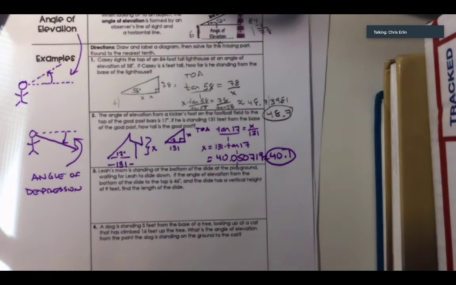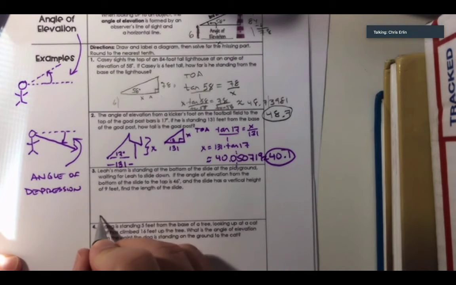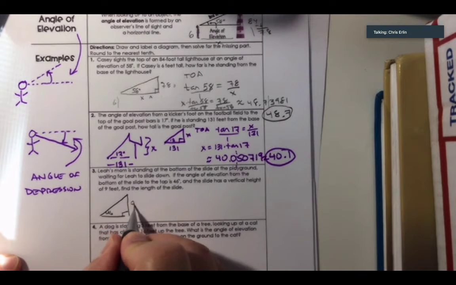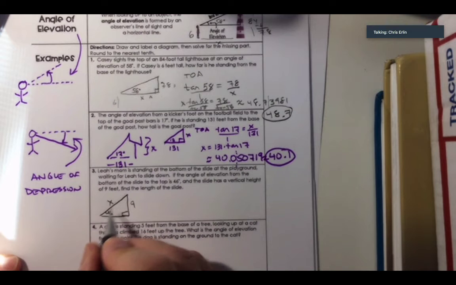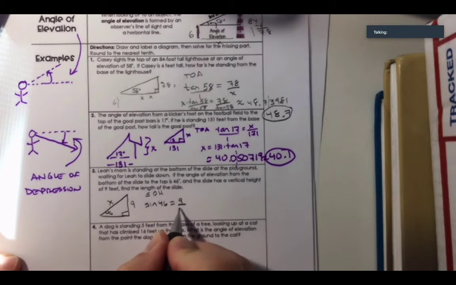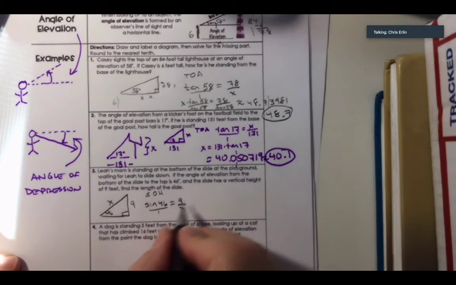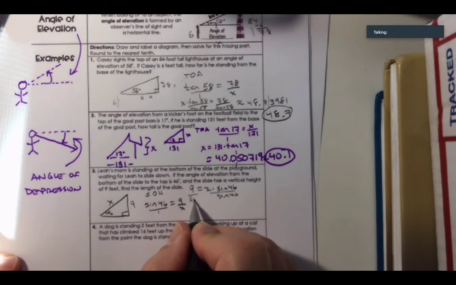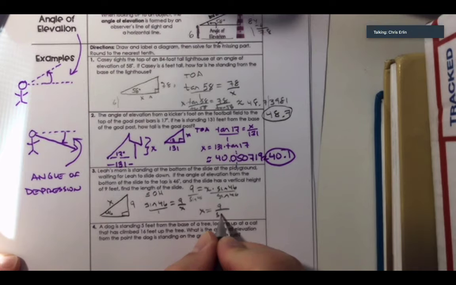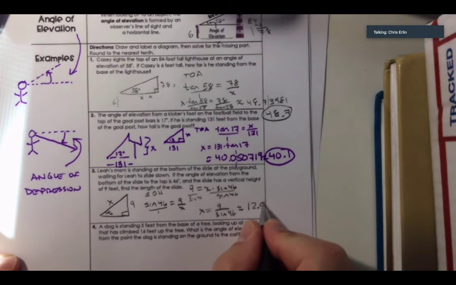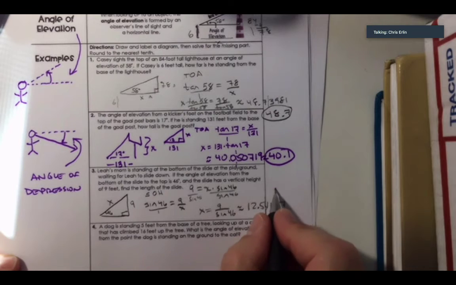Leah's mom is standing at the bottom of the slide of the playground, waiting for Leah to slide down. If the angle of elevation from the bottom of the slide is 46 degrees, so looking up, and the slide has a vertical height of 9 feet, find the length of the slide. So now we're looking for this slanted length. Relative to this angle, that's opposite and hypotenuse. So SOH, that's sine. The sine of 46 is equal to 9 over x. Cross multiply: 9 is equal to x times sine of 46. Divide by sine of 46, and you get x is equal to 9 divided by sine of 46, which is approximately 12.51147. To the nearest tenth, it would be 12.5.